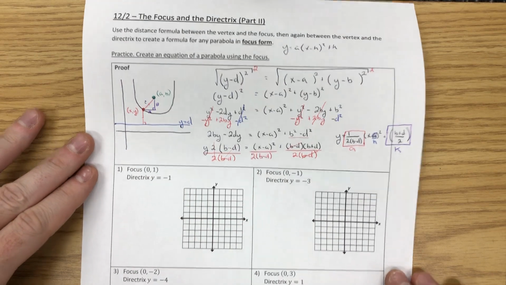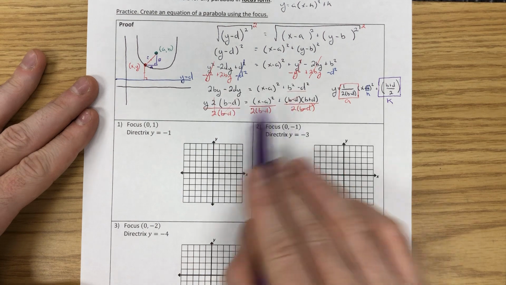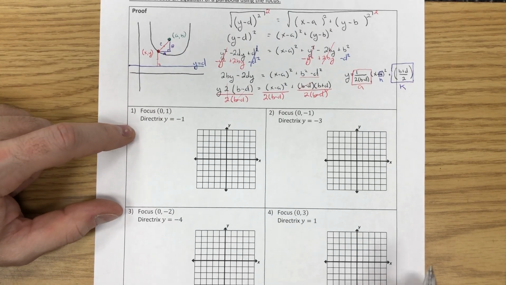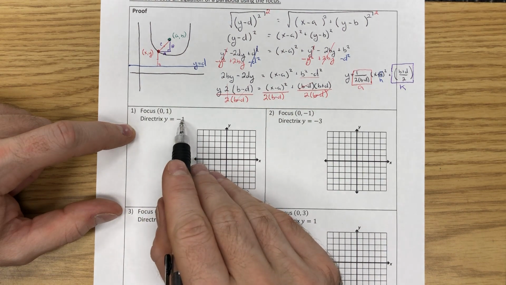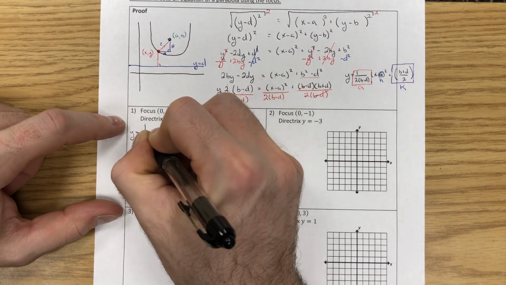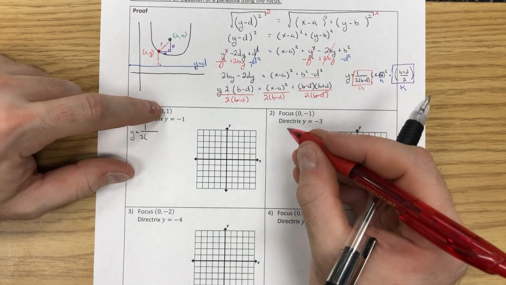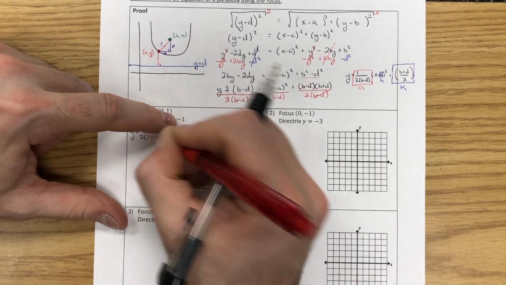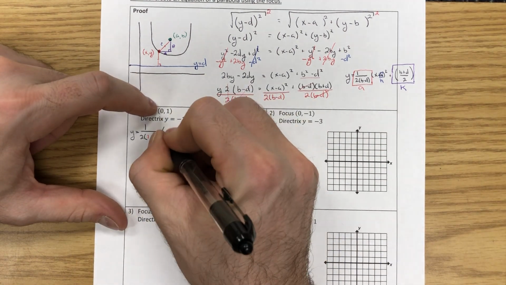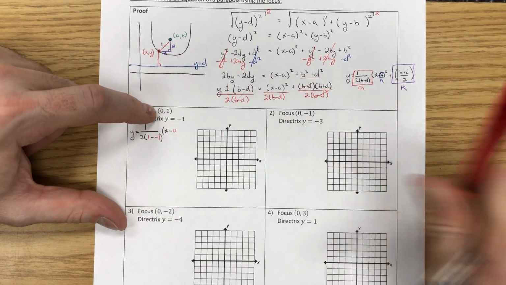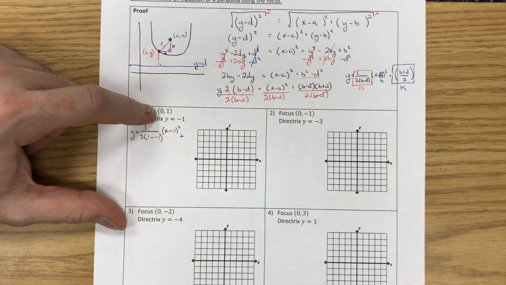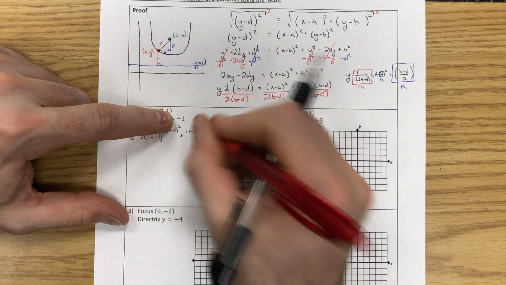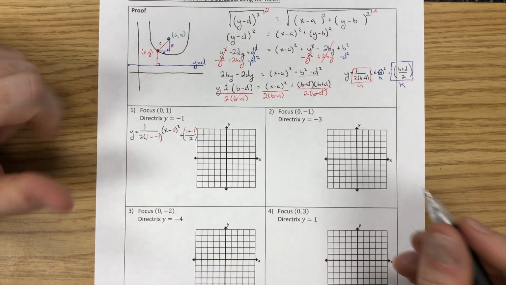So let's go ahead and see how quickly this will work. As opposed to having to do this process every single time, we've created ourselves a little cheat sheet on how we can just knock this thing out. So let's take a look. I'm going to take my focus and my directrix, that's my a and my b, and that's my d. I'm going to plug it into my formula of 1 over 2 times my b, which is 1, minus my d of negative 1, so minus a negative 1. And then it's going to be x minus my a, which is 0, squared, plus b, which is 1, plus d, so plus a negative 1, all divided by 2.